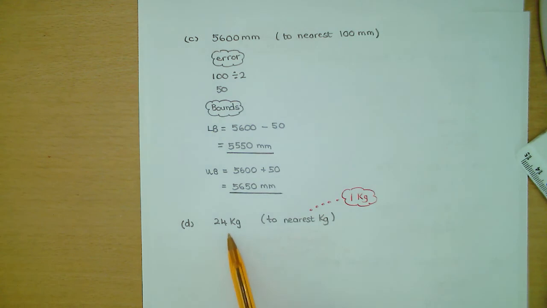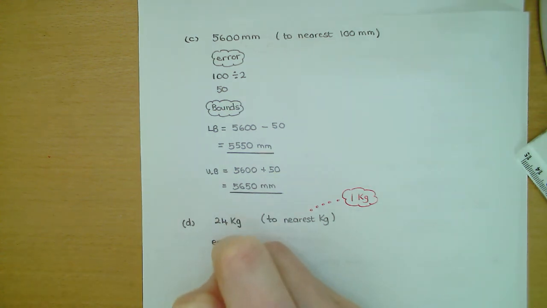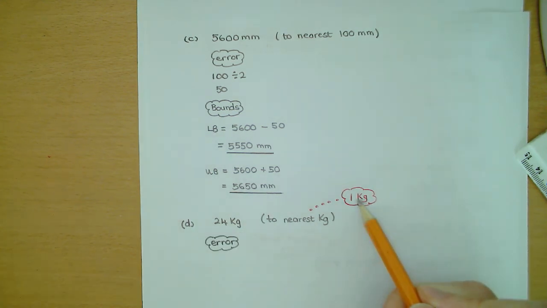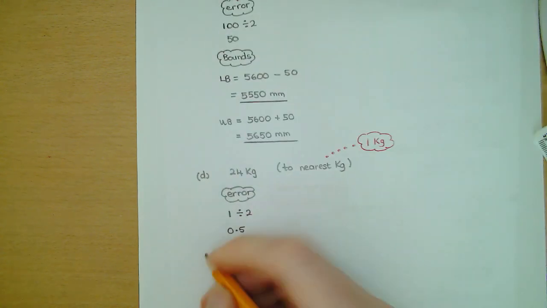So again, to get the bounds for this rounded value here, we have to get the error. So the error is going to be the rounding divided by 2. So that's going to give us 0.5. And now we can get the bounds.